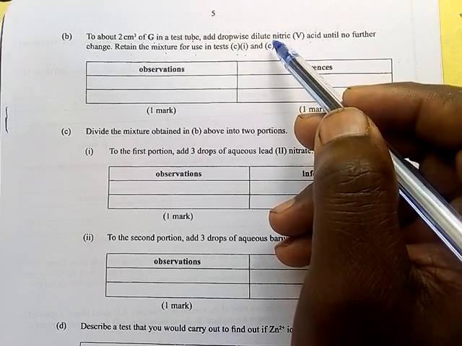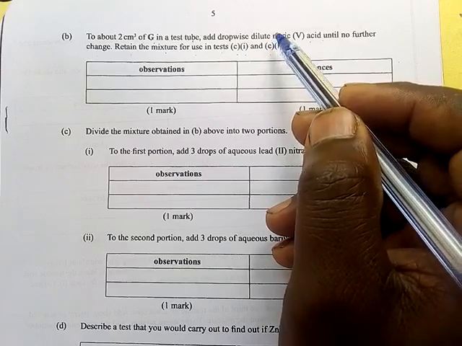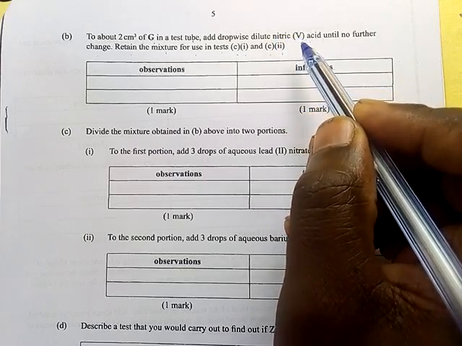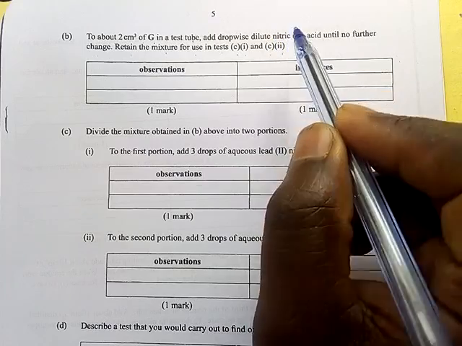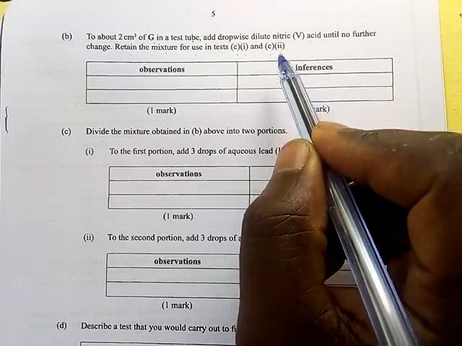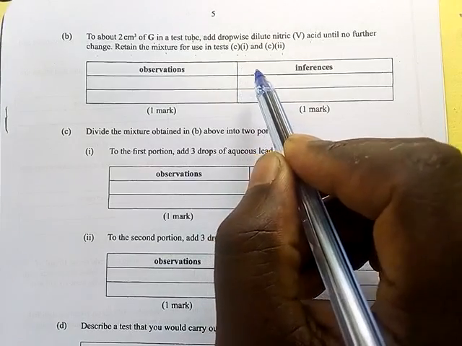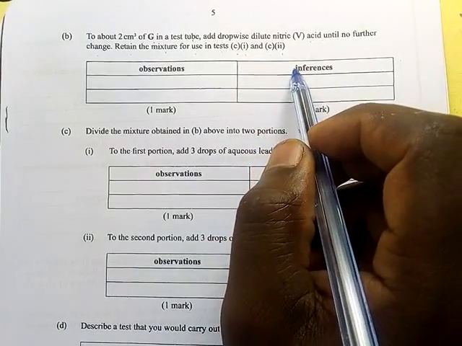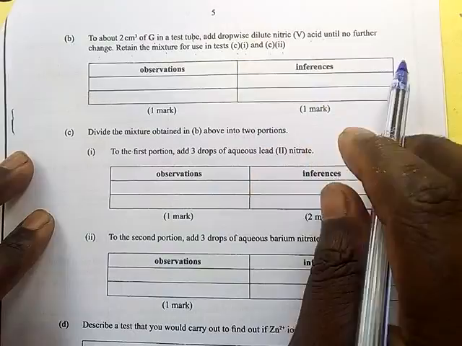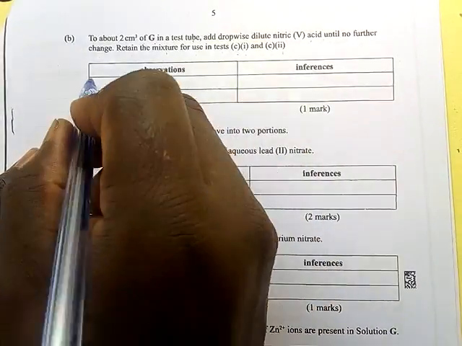So always remember that I am adding an acid to a solution or a solid in a test tube, then you must expect effervescence from the first word go. So here we expect effervescence.